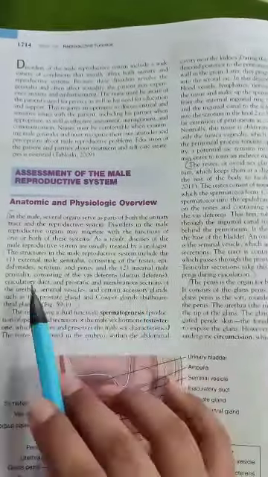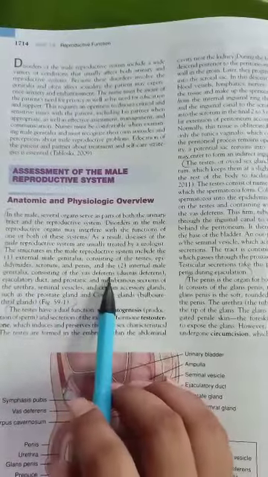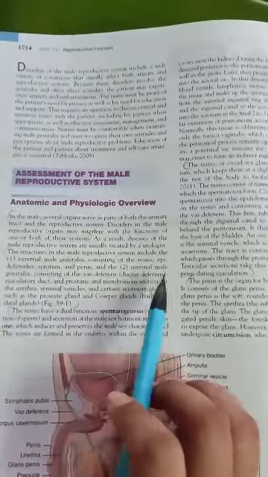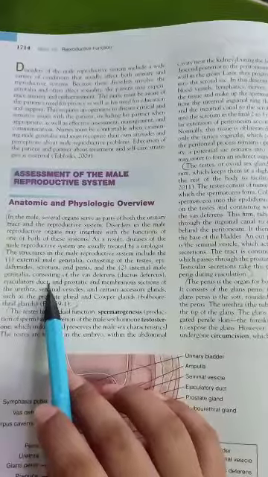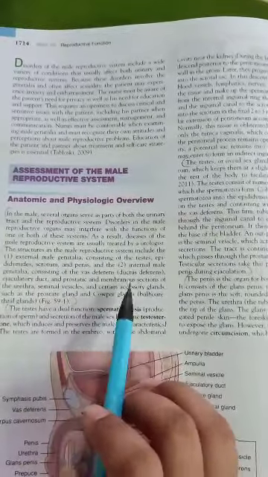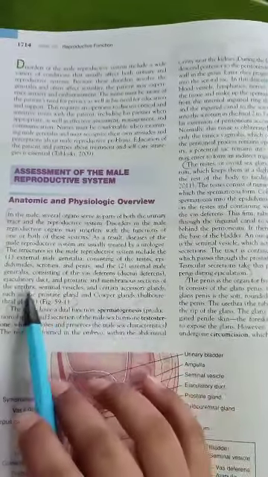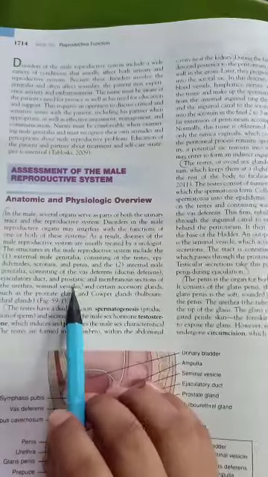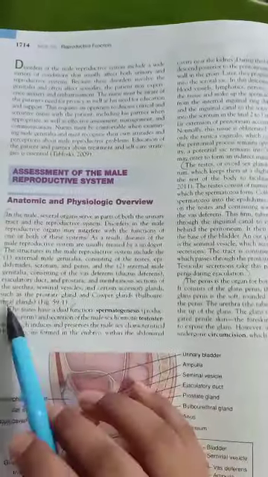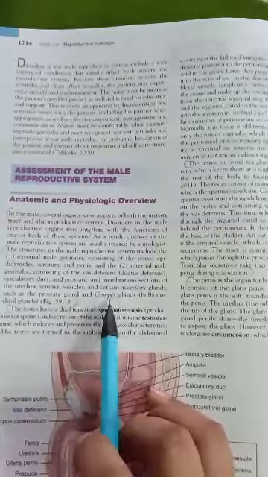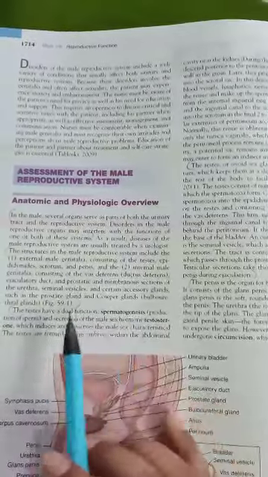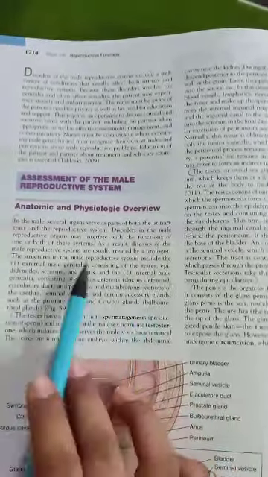And the internal male genitalia consists of the vas deferens, also known as the ductus deferens, ejaculatory duct, prostatic and membranous section of the urethra, seminal vesicle, and certain accessory glands such as the prostate gland and Cowper's gland. Okay, so this was the anatomic view.